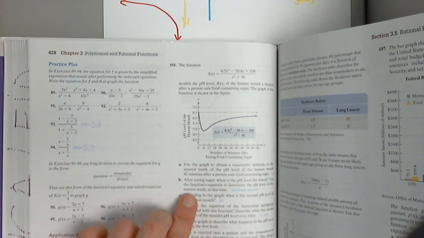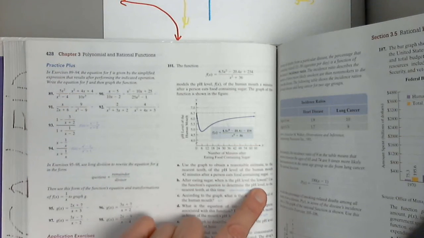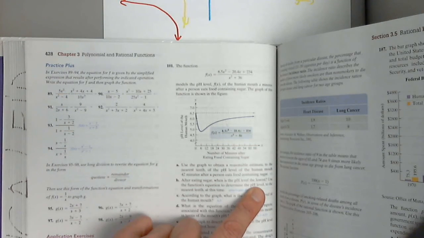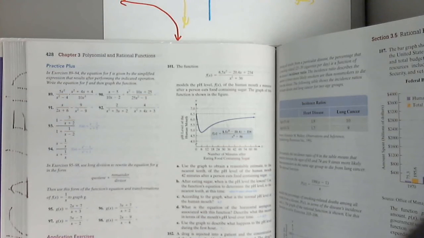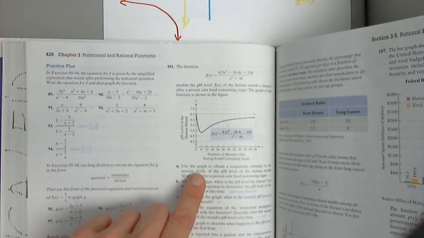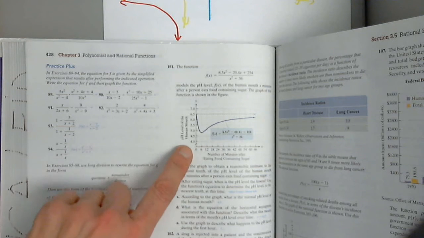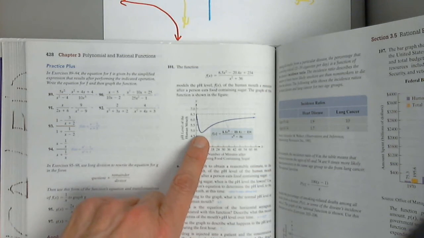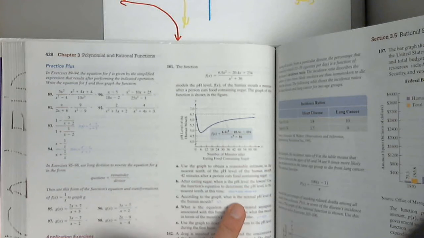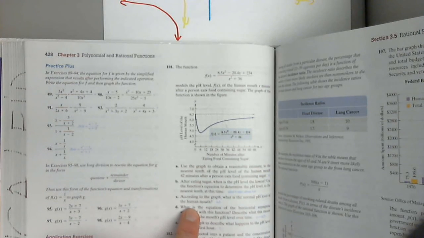Okay. Part B. After eating sugar, when is the pH level the lowest? See, this is a way more sophisticated function than just quadratic or even polynomial, right? So when is the lowest? Obviously, it appears to be the lowest after 6 minutes, and it's hard to read. I'm going to say maybe 4.8. Okay? According to the graph, what is the normal pH level of the human mouth?